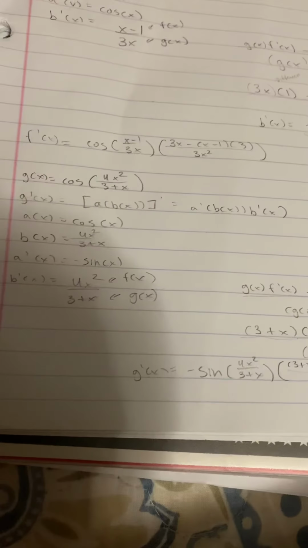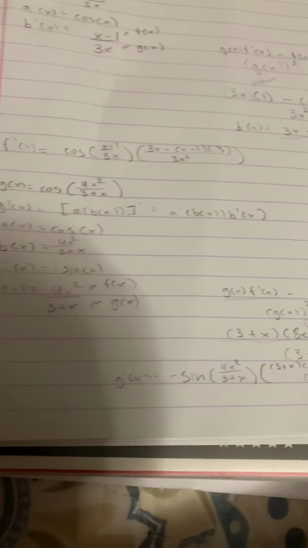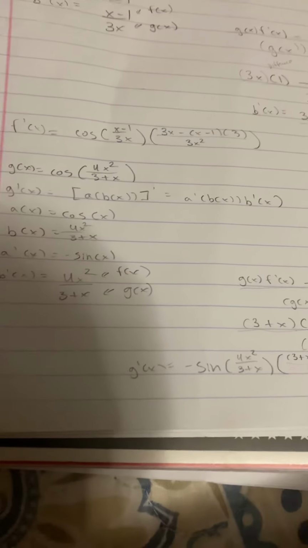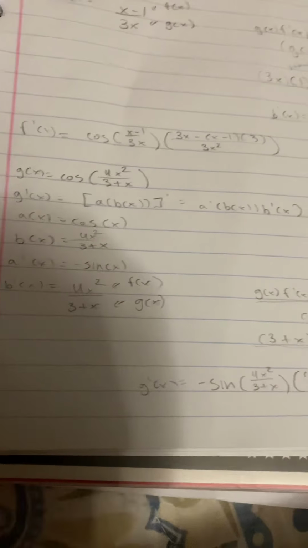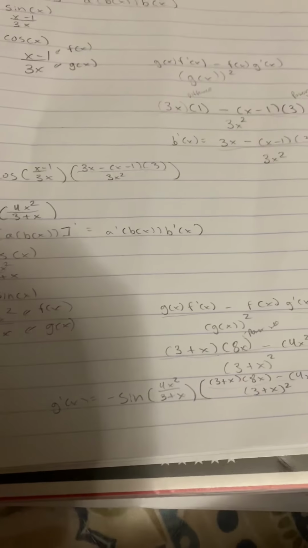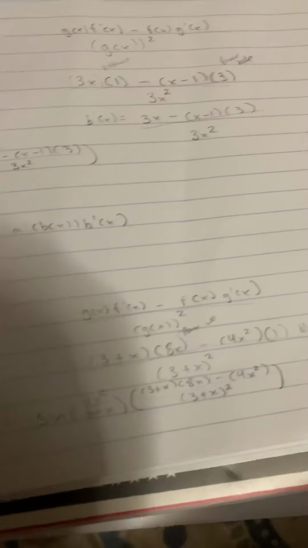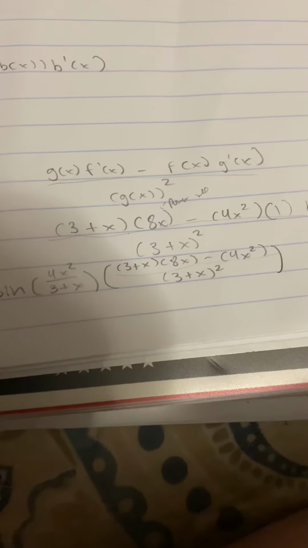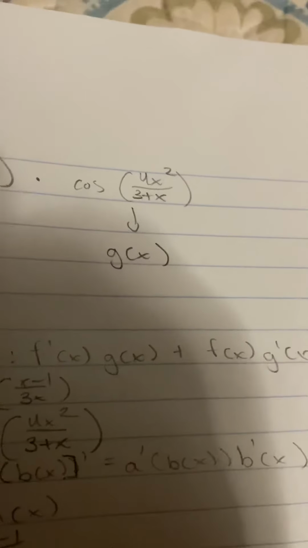Now we have to follow the chain rule steps like we did for f of x, and that is take the a prime and put b of x into it: a prime is negative sine, and the input is 4x squared over 3 plus x. And then we take b prime of x, the quotient rule we just got here: 3 plus x, 8x minus 4x squared over 3 plus x squared. And that is g prime of x. That's the derivative of that.